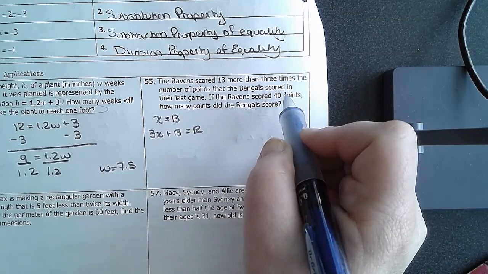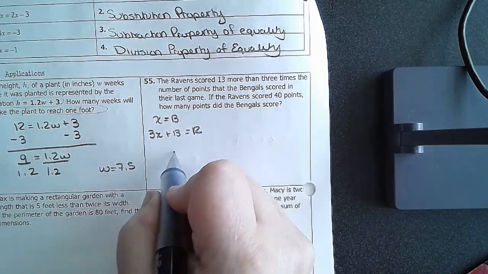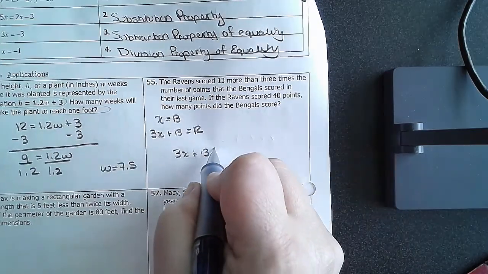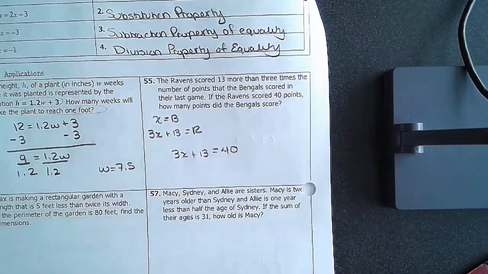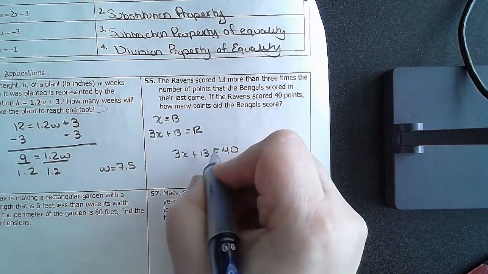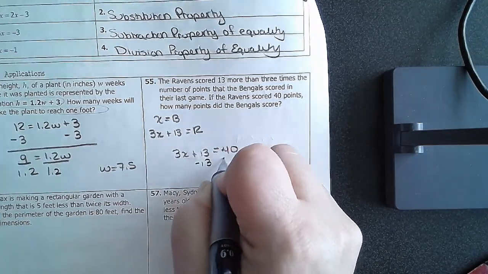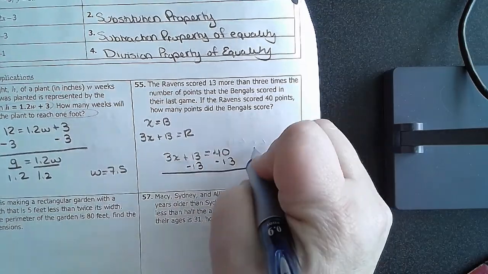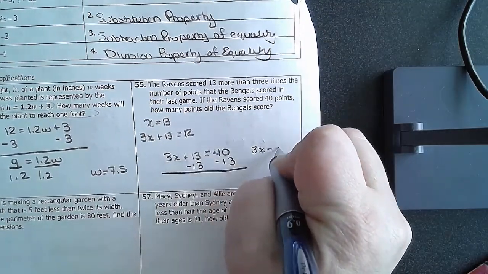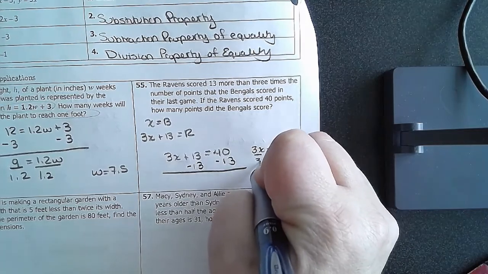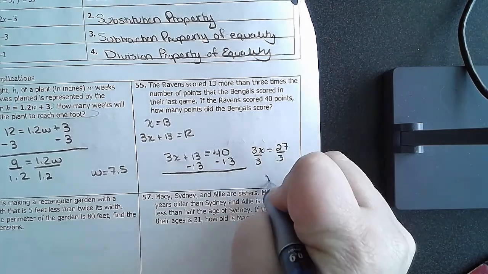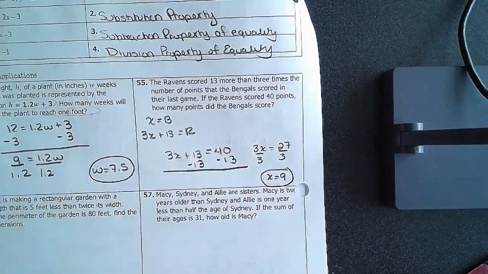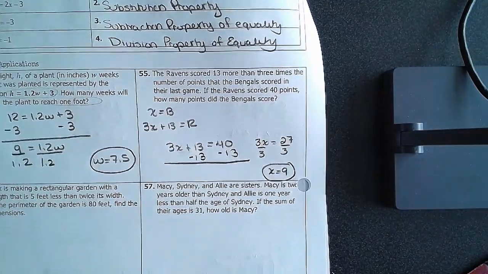Well, if the Ravens scored 3x plus 13, and that is equal to 40, all I need to do is solve for x. So I'm going to go ahead and subtract 13, and I get 3x is equal to 27, so I divide by 3, and x equals 9. So the Bengals scored 9 points.